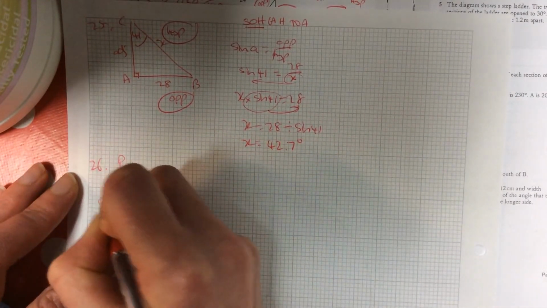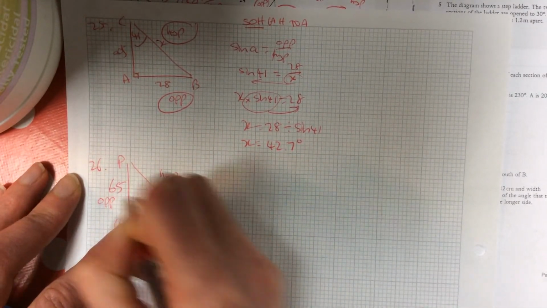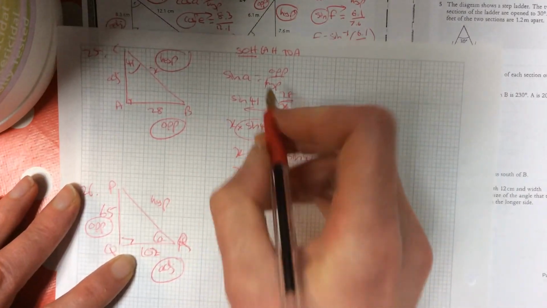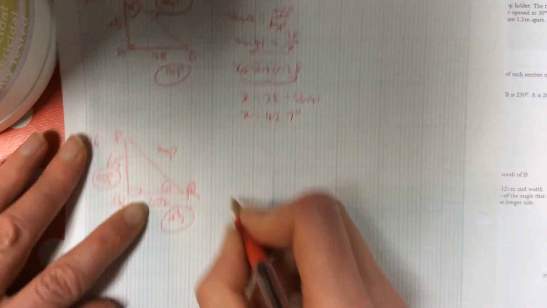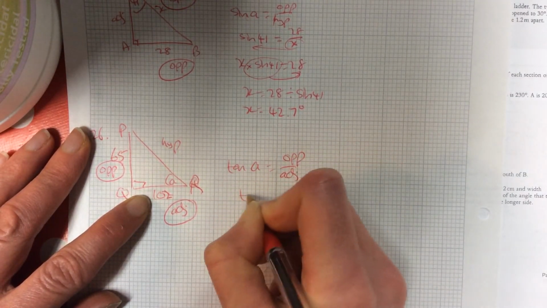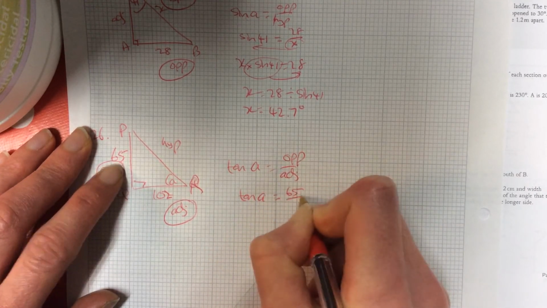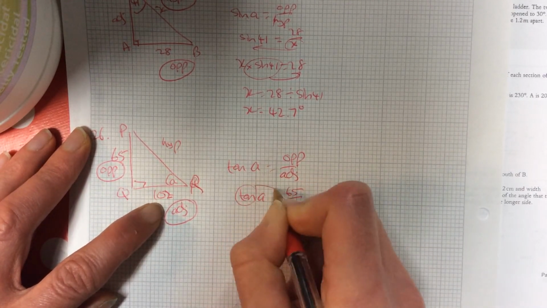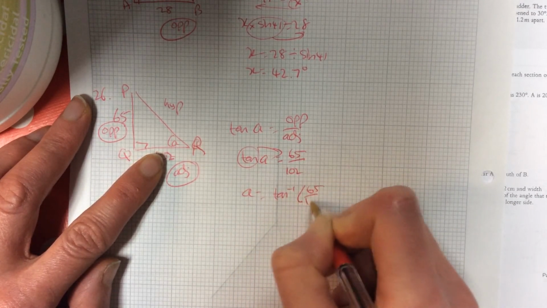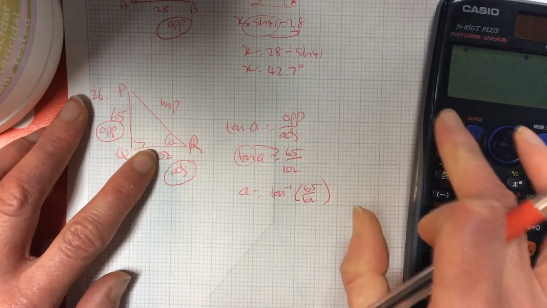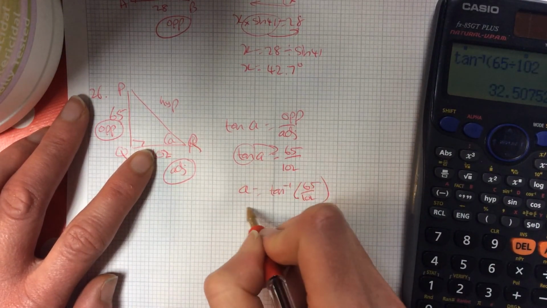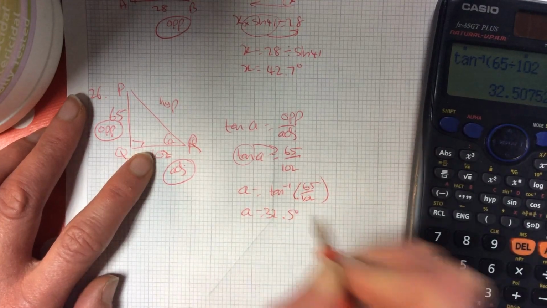Hypotenuse, opposite, adjacent. These are the ones I know. Using your SOHCAHTOA, O and A, it's going to be tan. So tan the angle, opposite over adjacent. So tan the angle, 65 over 102. Bring that over, because it's just the letters. Now remember it's inverse. In your calculators, inverse tan 65 divided by 102 gives me an answer of 32.5 degrees.